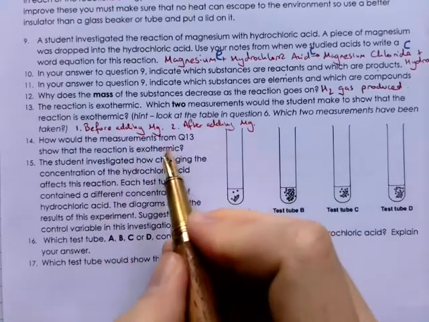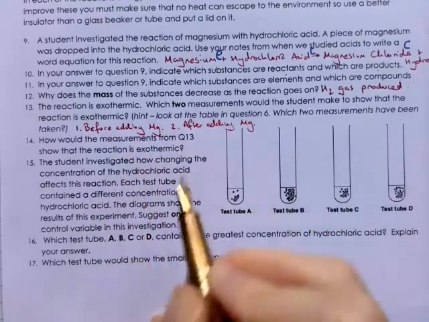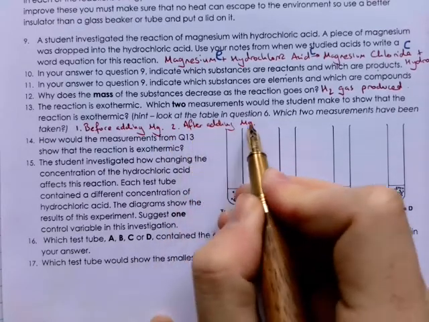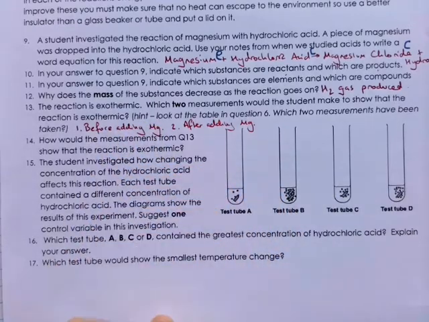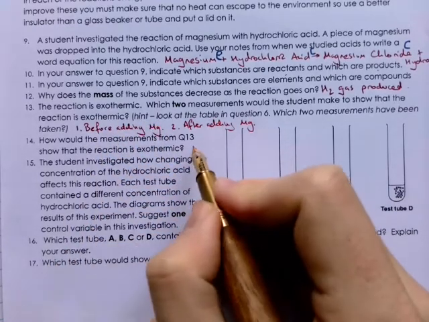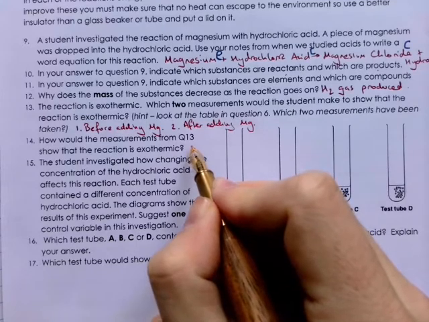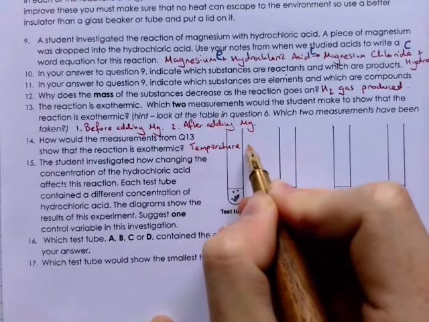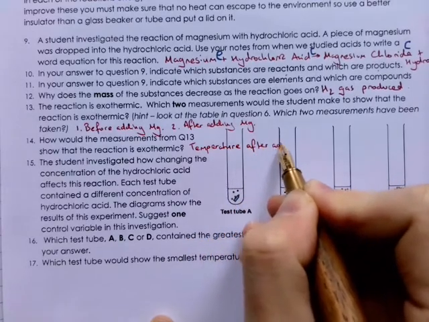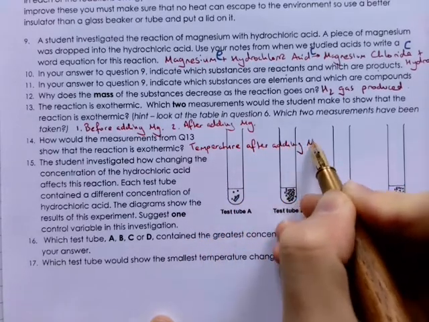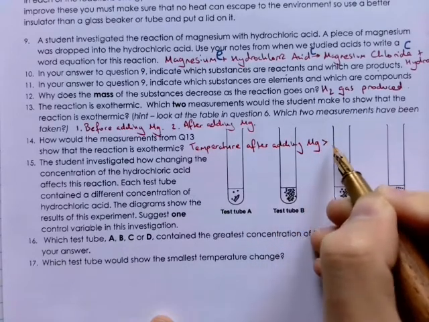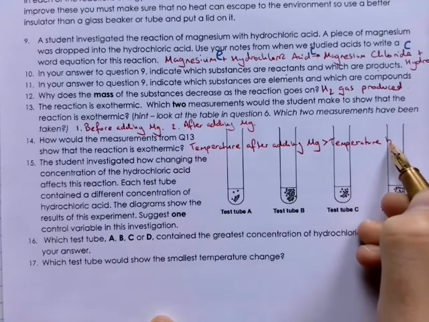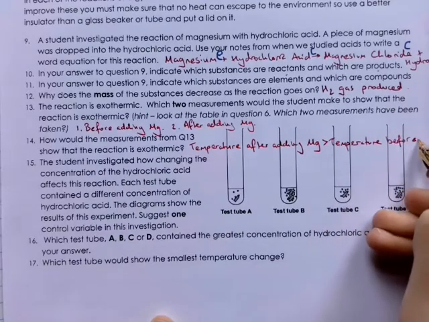How would the measurements from question 13 show that the reaction is exothermic? Okay, well, the temperature after adding magnesium would be more than before adding magnesium. Okay, so temperature after adding magnesium more than temperature before, I think.